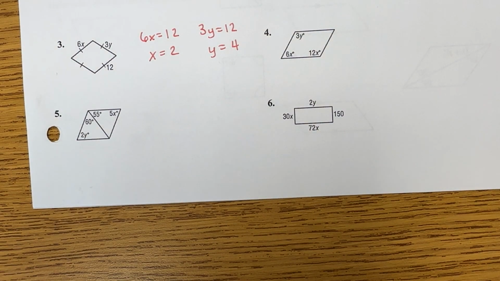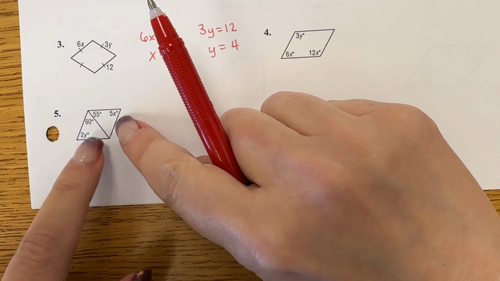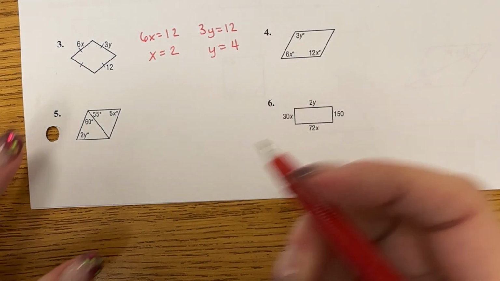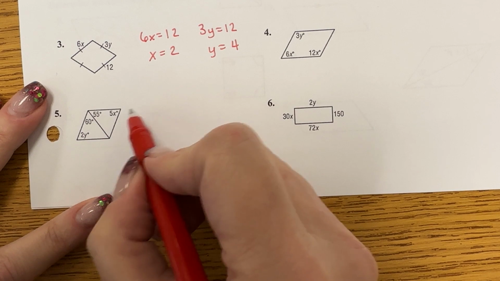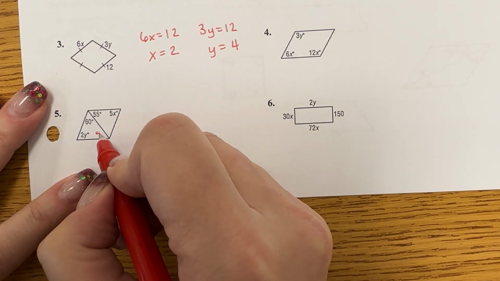Let's try another angle problem. Hopefully you're looking at these going, oh yeah, diagonals form congruent triangles. But let's talk about this. This is a parallelogram, so you can use alternate interior angles.